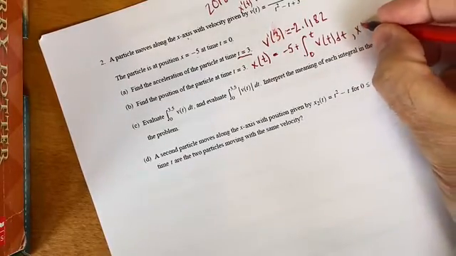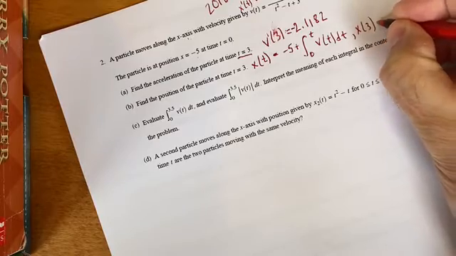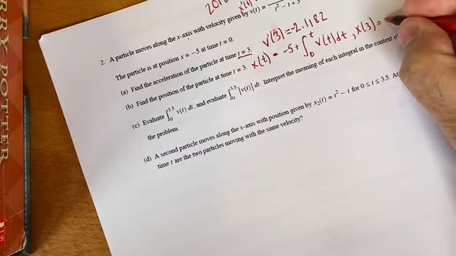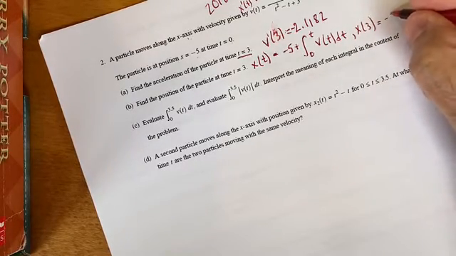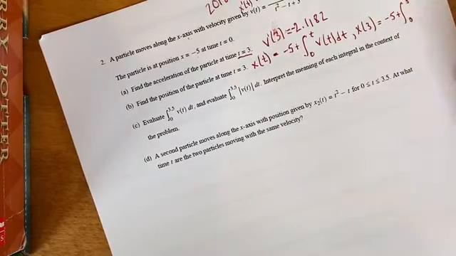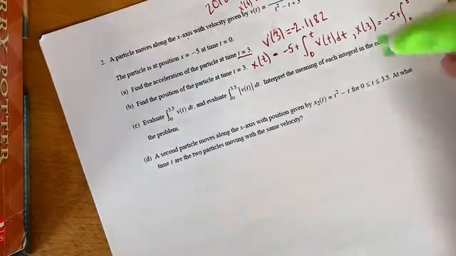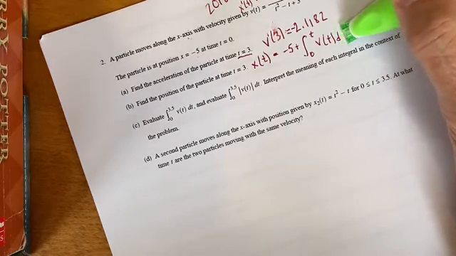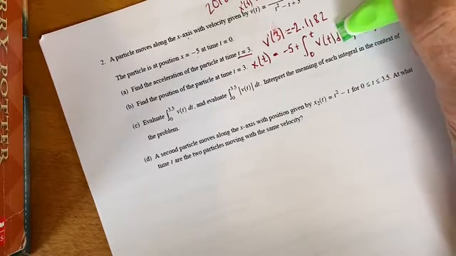So x of 3 is -5 plus the integral from 0 to 3. Oh, I gotta change those t's to x's. Oh, I don't want to use x's. I want to use something else.